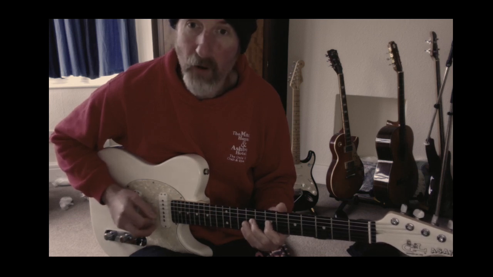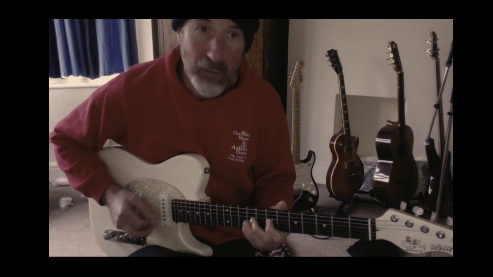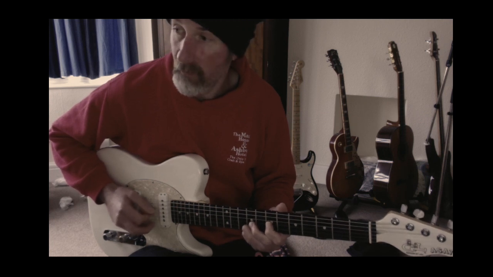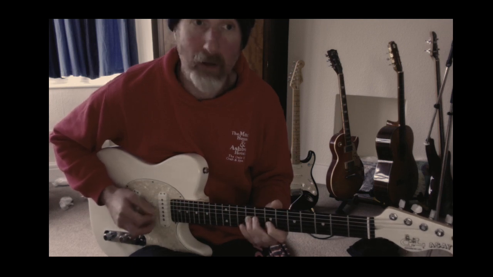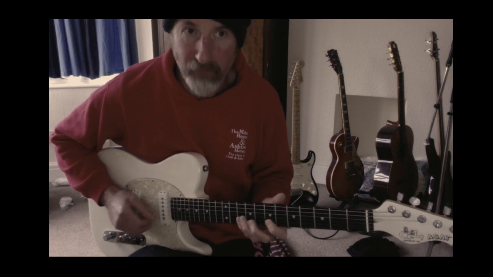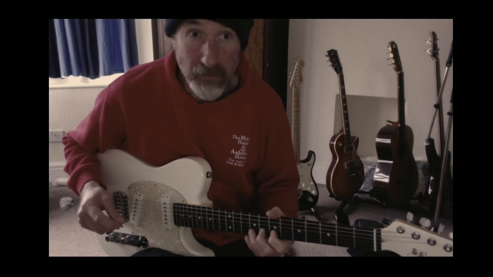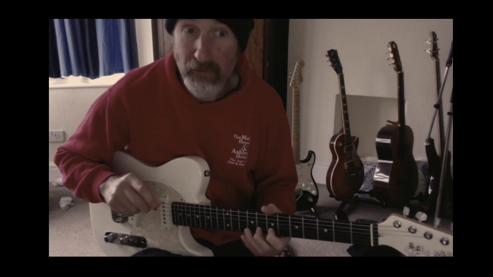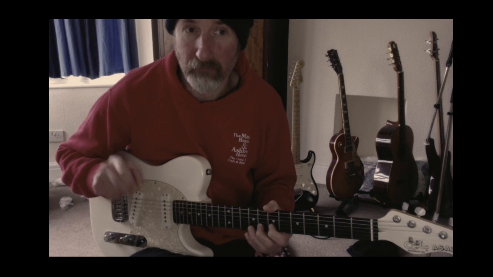Your foot would go on, off, on, off, on, off, on, off, down, up, down, up, down, up, down, up. And musically we count like this. 1 and 2 and 3 and 4 and 1 and 2 and 3 and 4. We count using the same number of sounds as we play. So if we play quavers, we count 1 and 2 and 3 and 4 and etc.